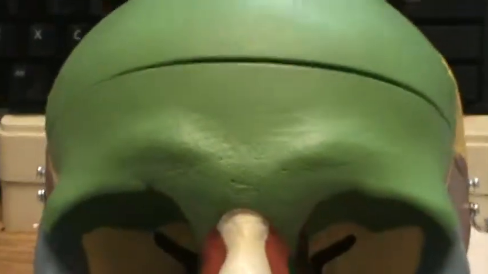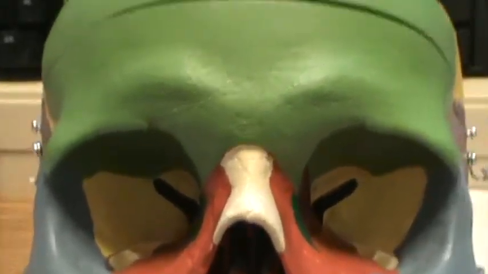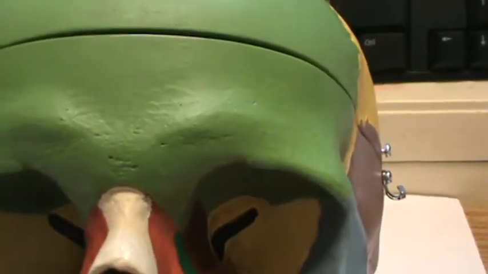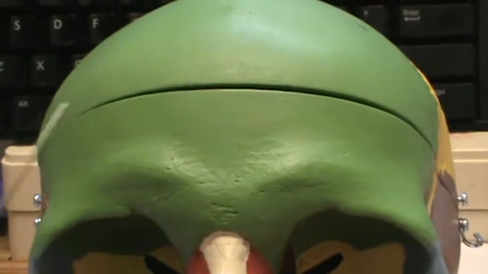Hey students, it's time for the skull. The skull is long and difficult, so please bear with me. So here we go.